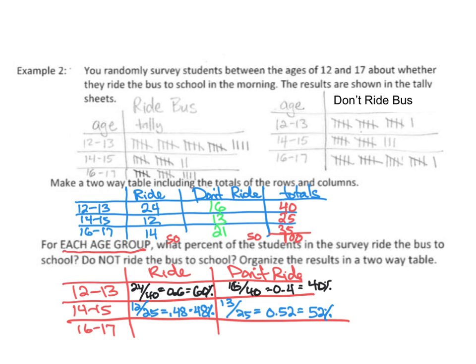And then let's do 16 to 17-year-olds. How many ride? That's 14. So we have 14 divided by 35 total. 14 divided by 35 is 0.4, which is 40%.